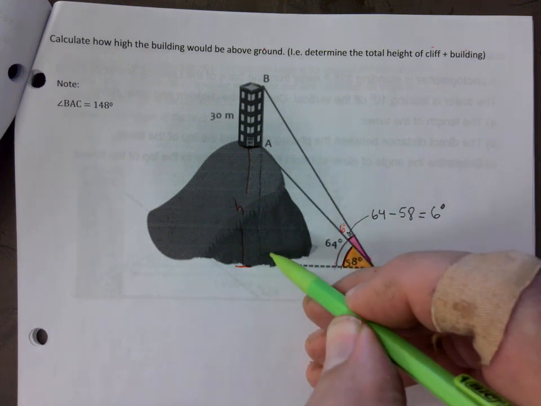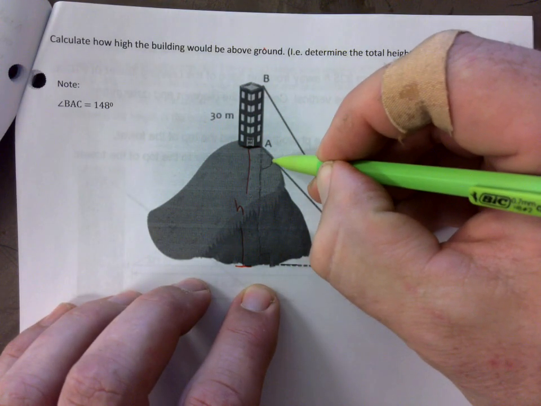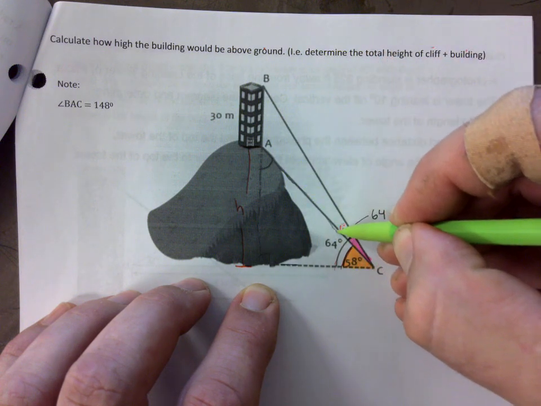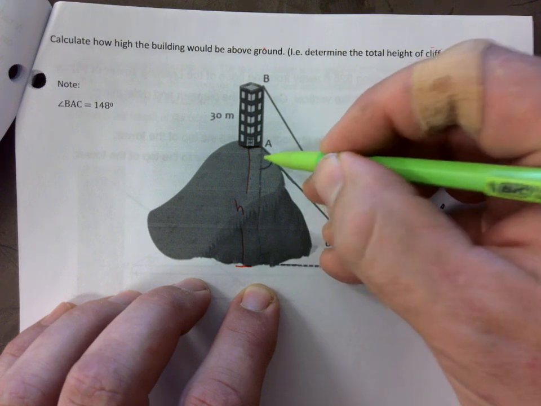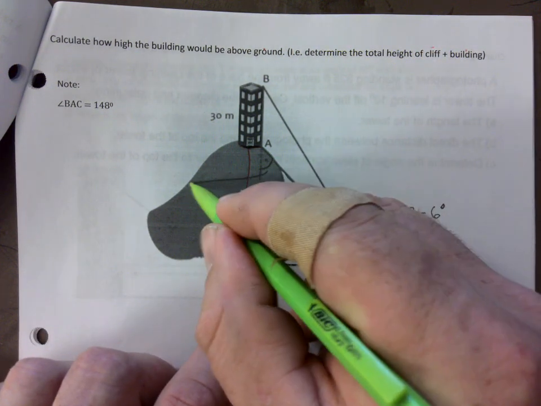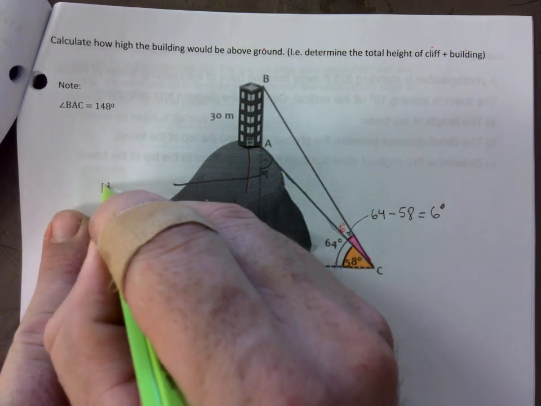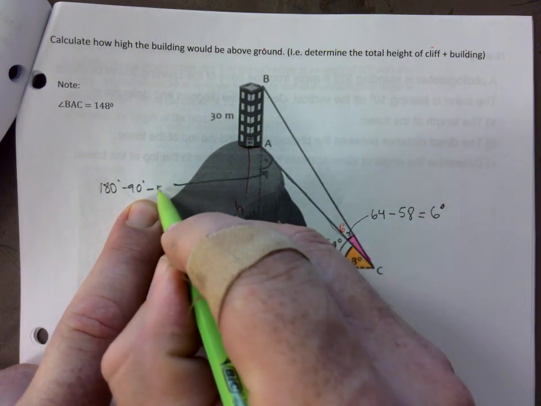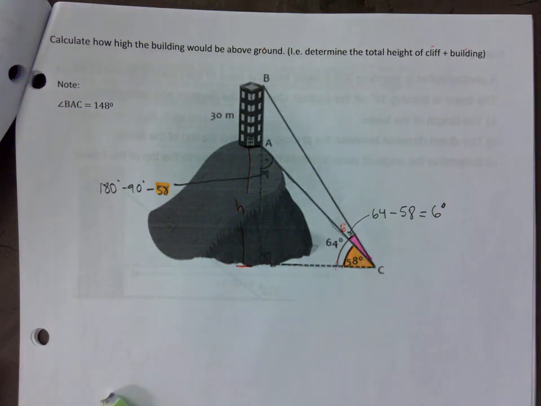We know that this is 90. Okay. Could we figure out this angle here? Look at this triangle. We've got 58 there, we've got the 90. We could figure this one out. Sum of triangle, right? So I'm going to go like this, arrow into it, and I'm just going to go 180 minus 90 minus 58. And I'm going to highlight that 58 like that.